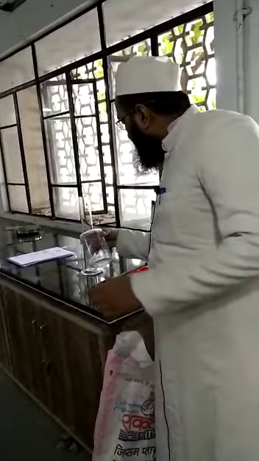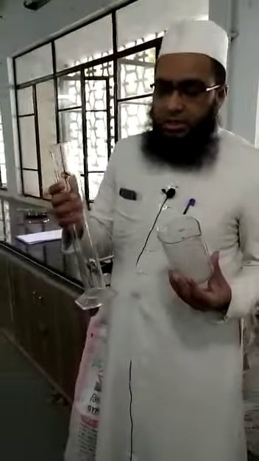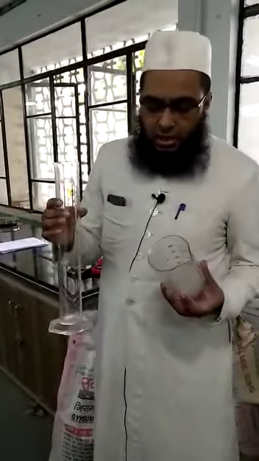So here we have two jars to measure the quantity of discharge. Although one is sufficient, because our setup is quite low, we can't insert the bigger one. So we will collect the water in the first jar and then we will transfer it to the second to measure its volume.